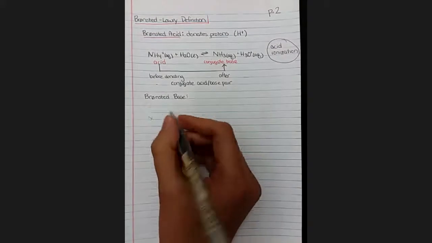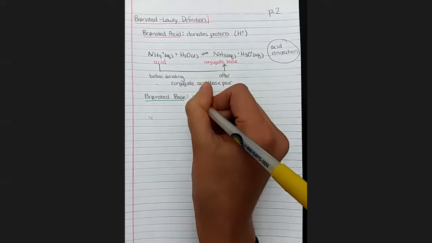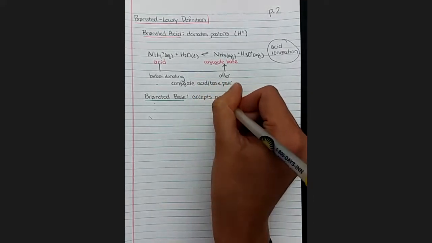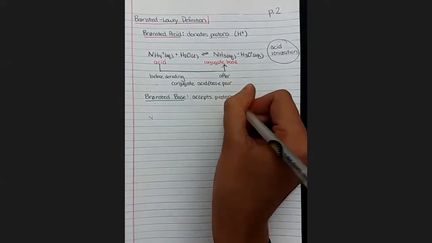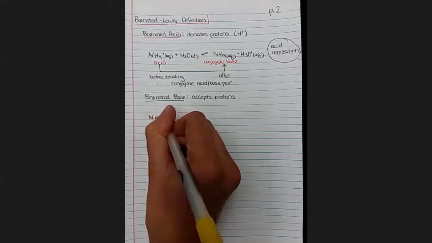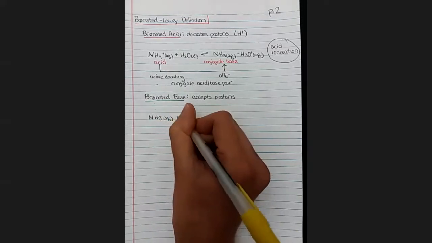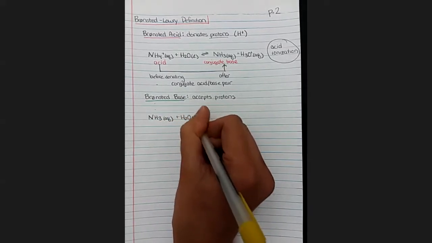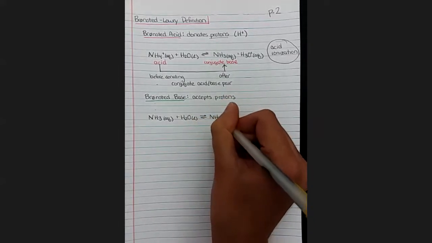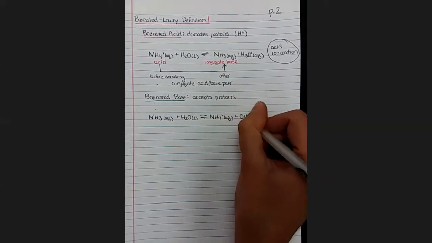Okay, moving on to the base. The Bronsted definition for a base is the opposite of an acid. It's one that accepts protons. So we'll do an example reaction for that. And we'll use the conjugate base this time, NH3. Put that in water, and it forms NH4 plus and OH minus.